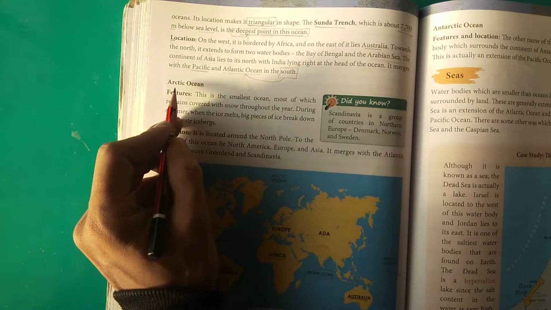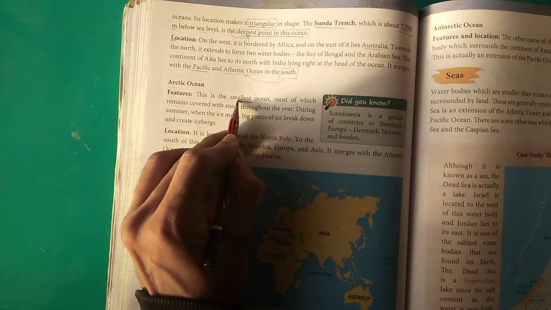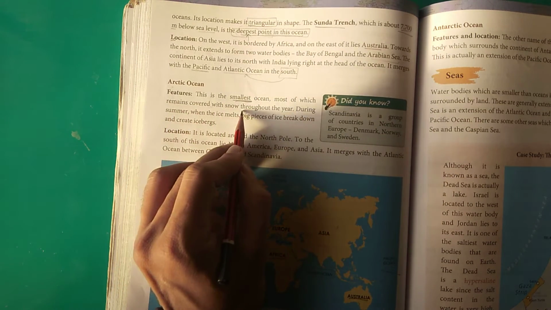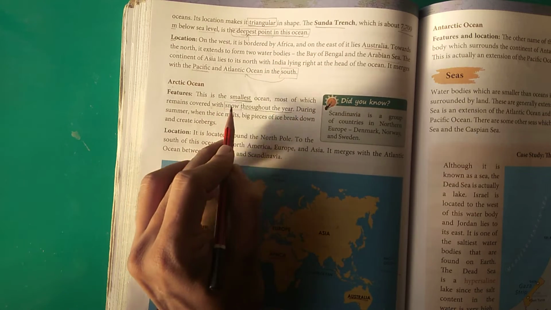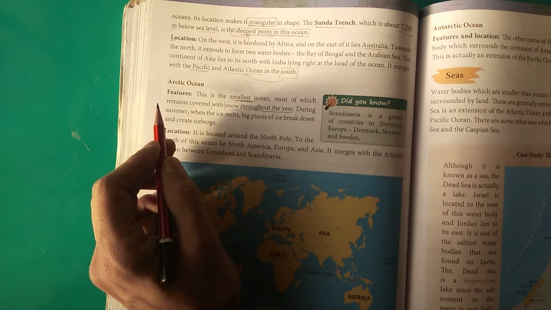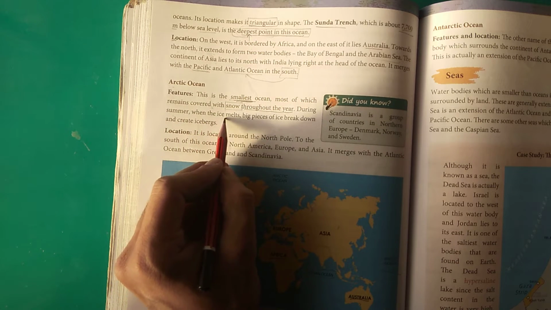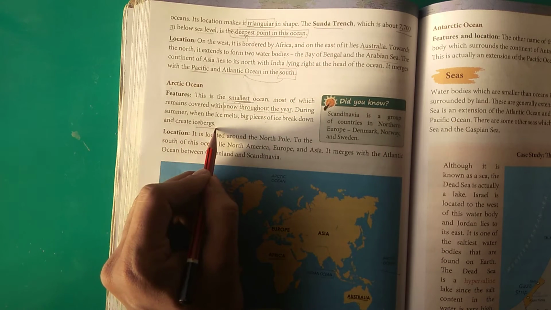Now Arctic Ocean features. This is the smallest ocean. Most of it remains covered with snow throughout the year. During summer, when the ice melts, big pieces of ice break off and create icebergs.